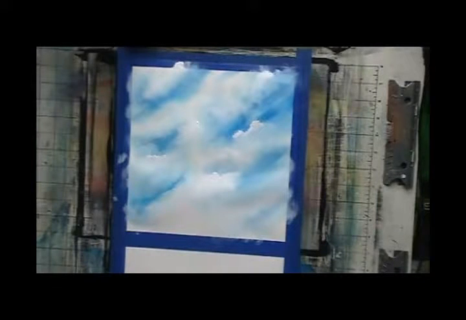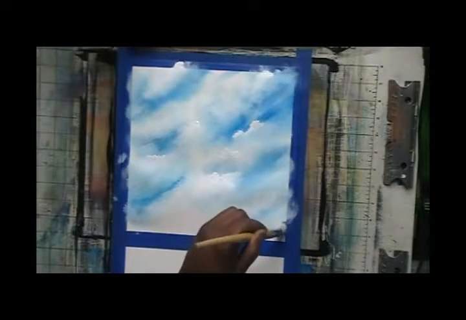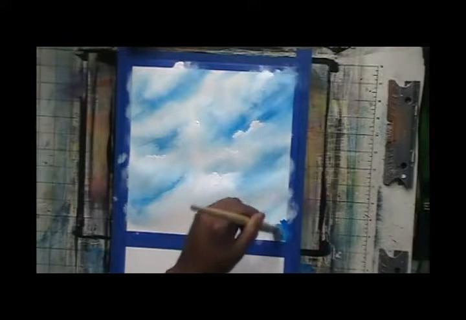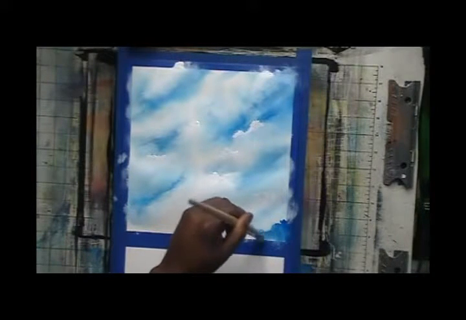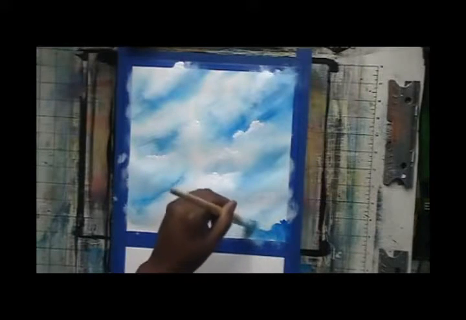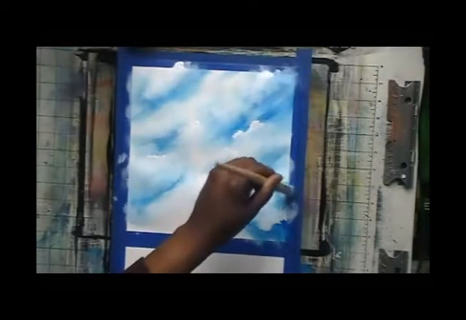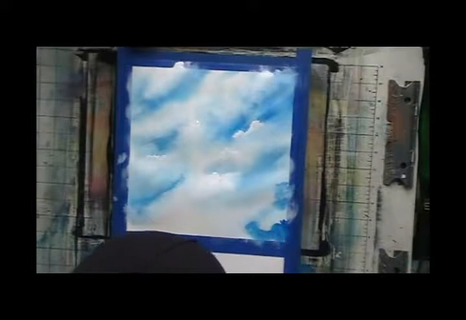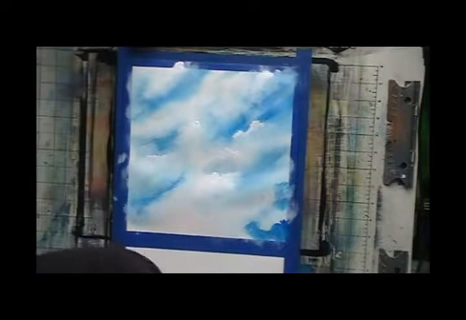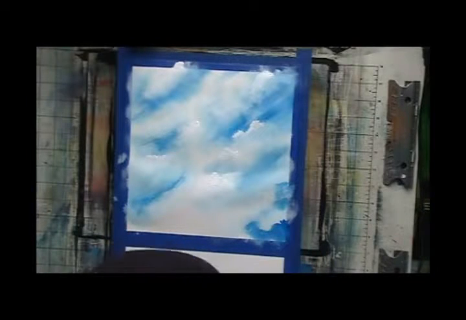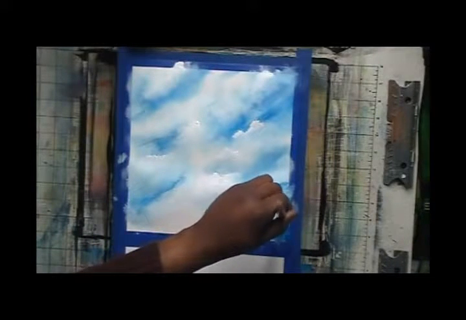And I might want just, this is my preference, I'm going to darken in some of this corner. Okay. Just in little spots here and there. I'm going to wipe off the excess. And this time, I'm going to go from the top of the blue.